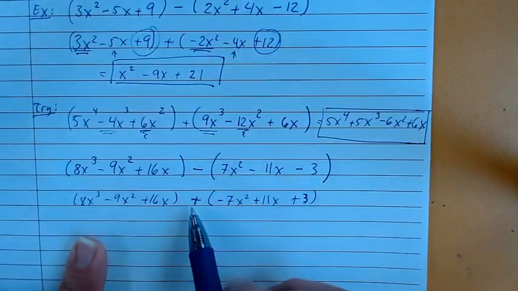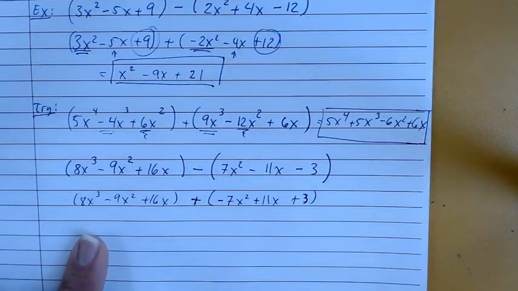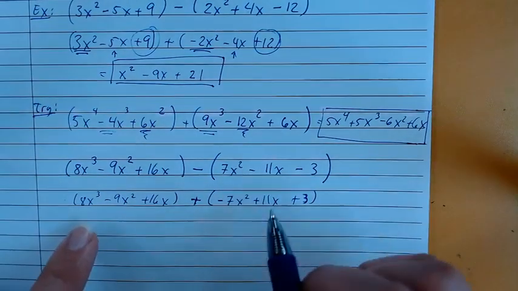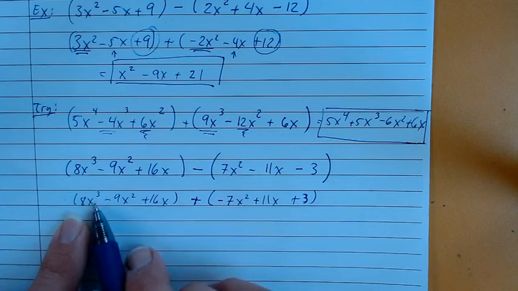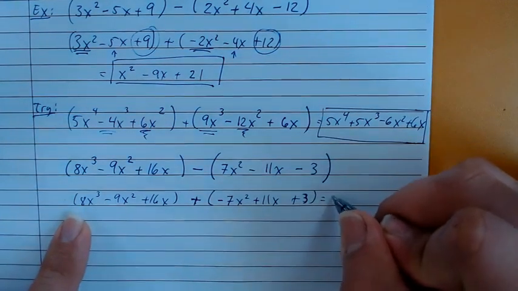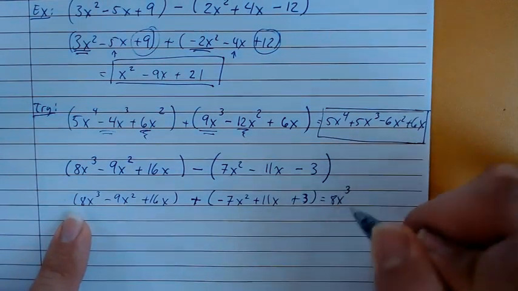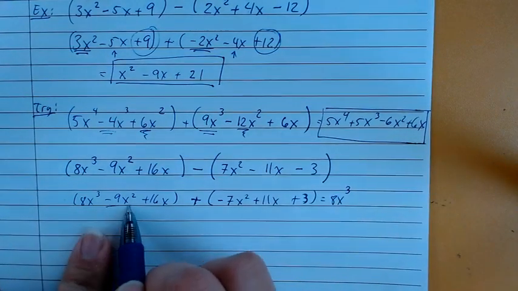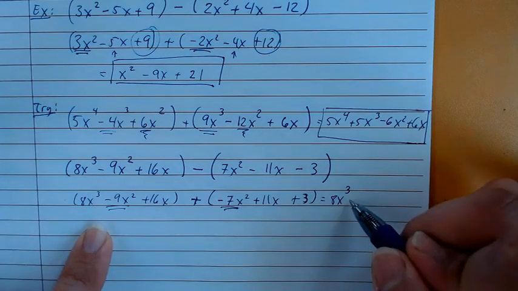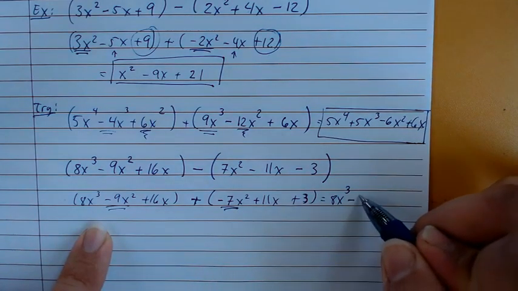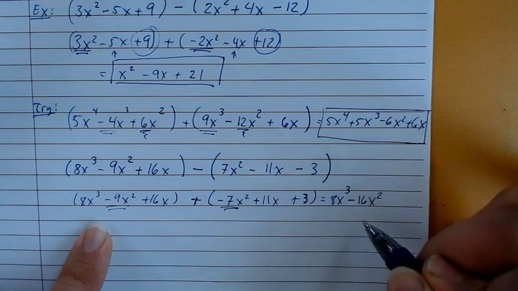Subtracting a number is the same as adding its opposite. Same idea. So now we can go ahead and combine our like terms. There is only one term that has x to the third power, so that one's going to stay as it is. That's 8x to the third power. Here, these are like terms. You have minus 9x squared minus another 7x squared. That'll give us minus 16x squared.